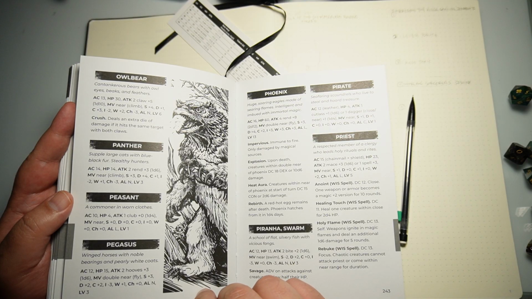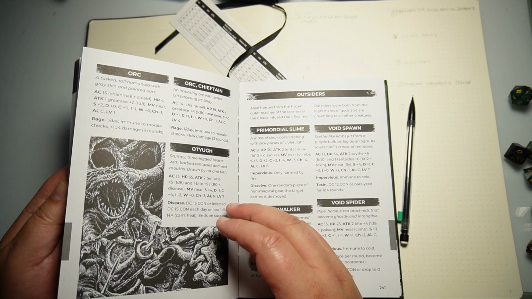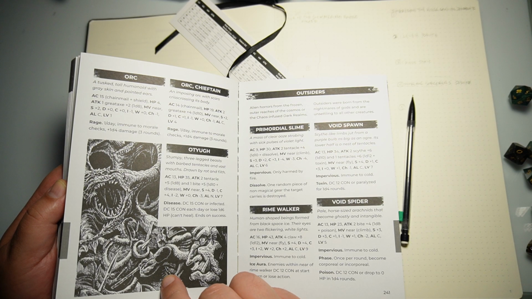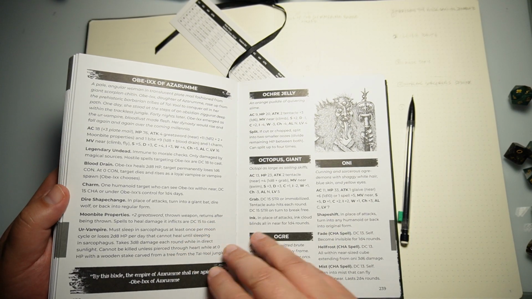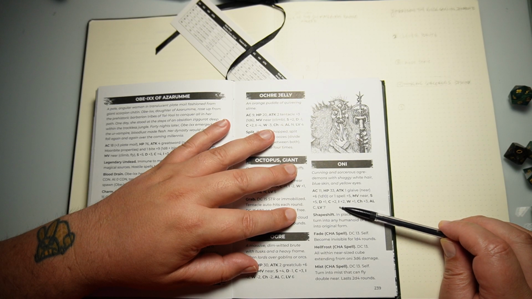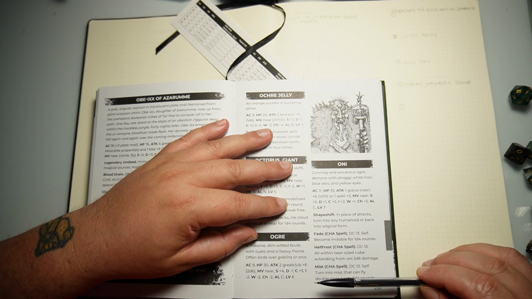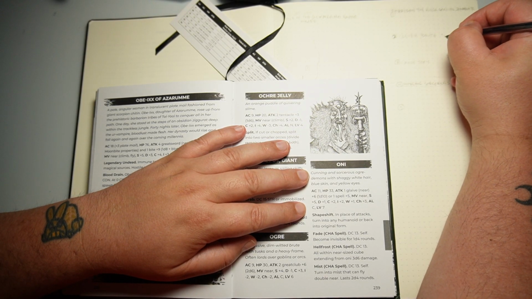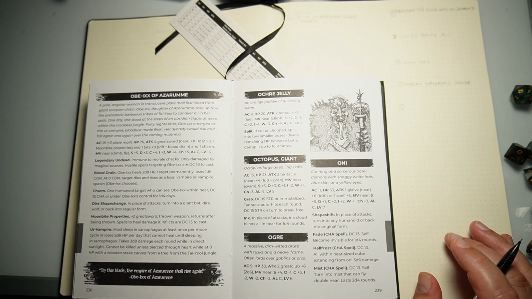Owlbear's pretty baller. Although not intelligent. So maybe not. Orcs are kind of a no. Woof. Ooh. Yeah, I think I want this to be an Oni. Yeah, that sounds cool. An Oni.